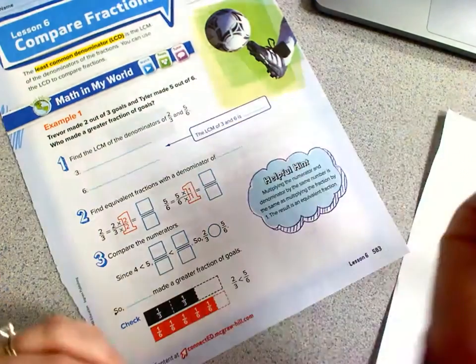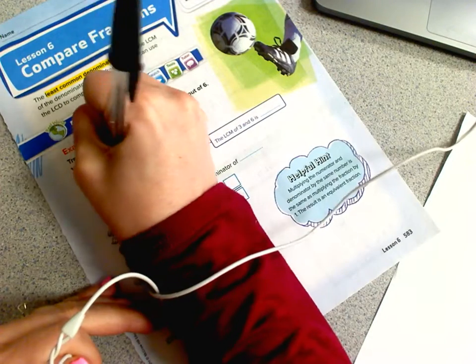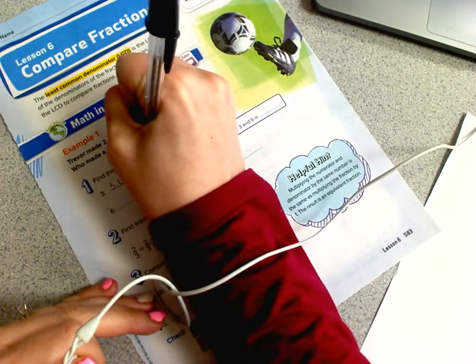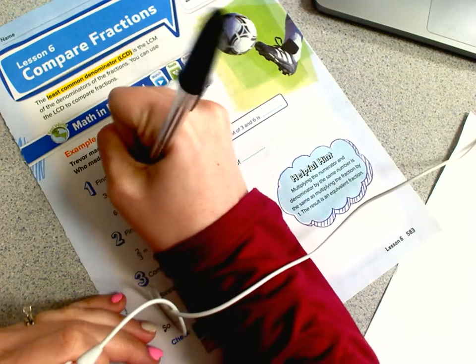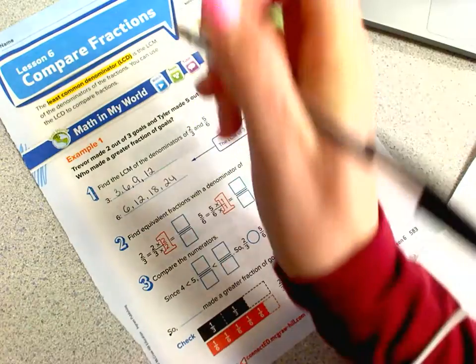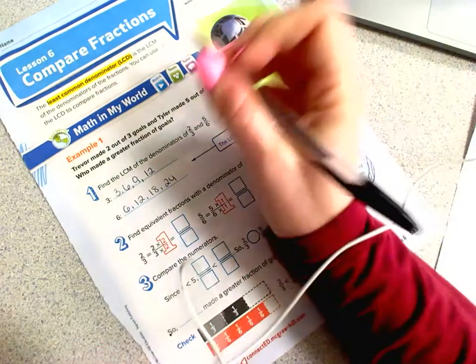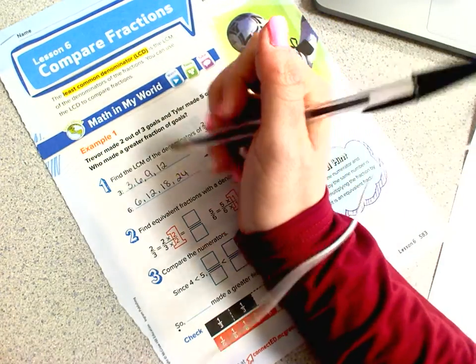Okay, so let's start listing our multiples for 3. 3, 6, 9, 12. Okay, 6. 6 times 2 is 12. 6 times 3 is 18. 6 times 4 is 24. And I already found one that they have in common. So the lowest one that they have in common is 6.